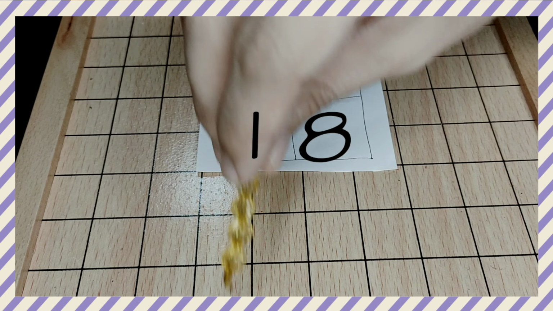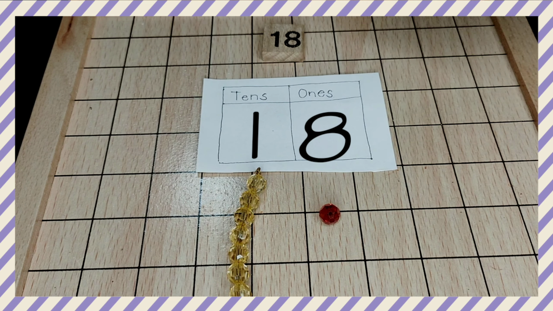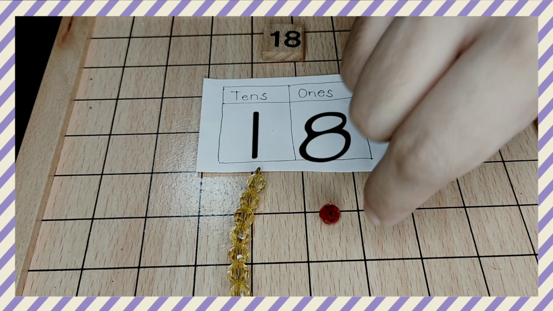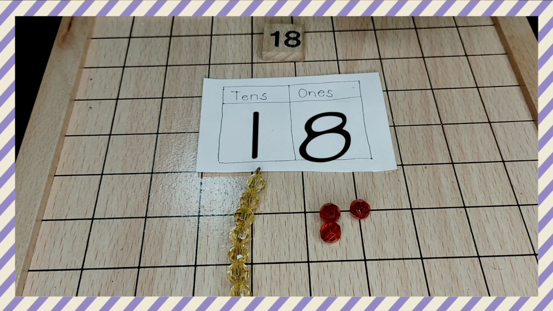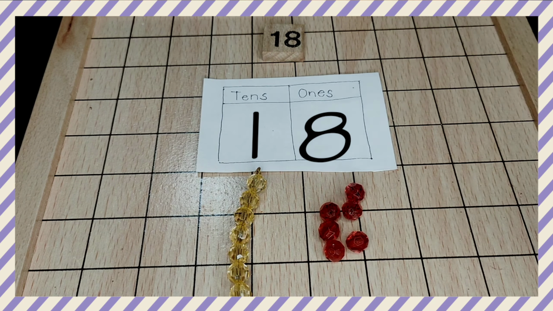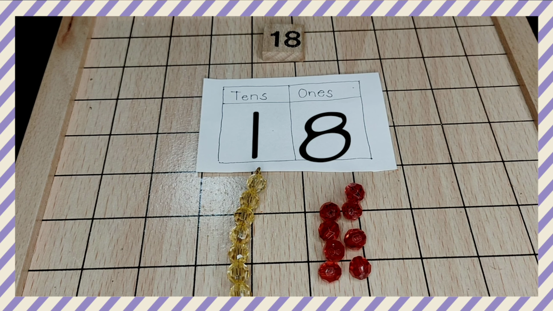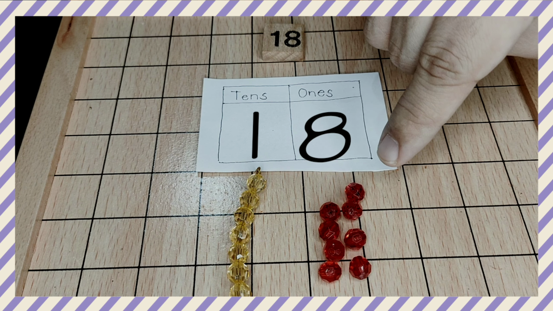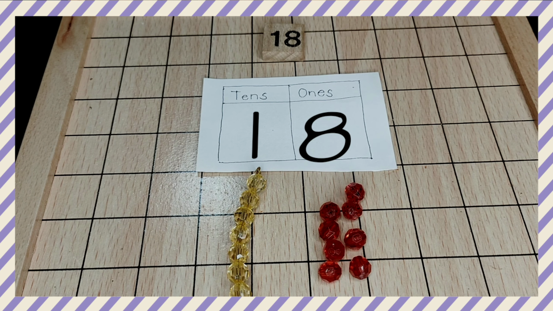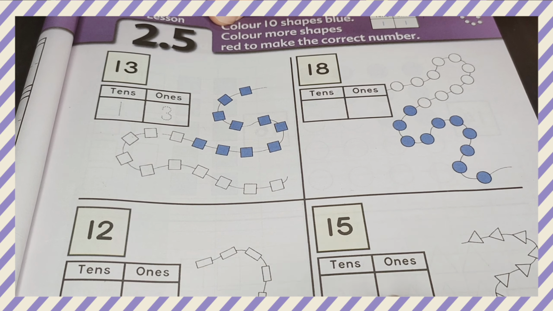Here's 1 10 and 8 beads. 1, 2, 3, 4, 5, 6, 7, 8. 1 10 and 8 ones. These are 18 beads. Let's answer our textbook on page 27.